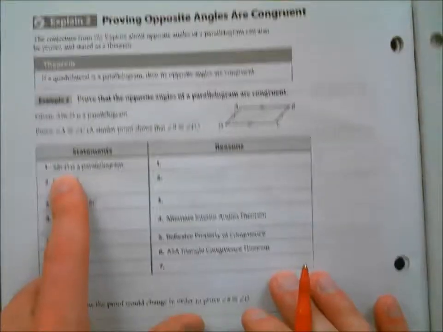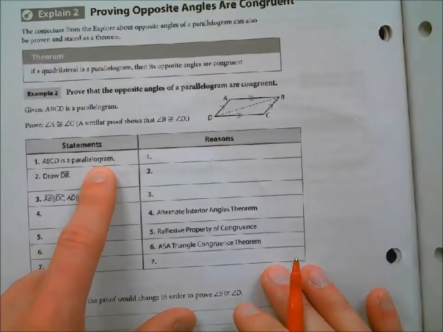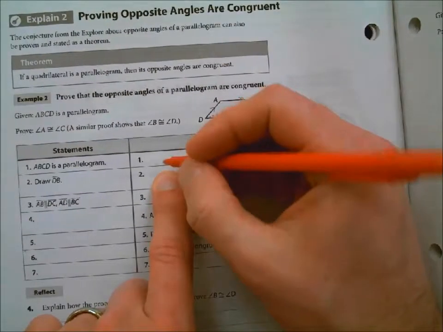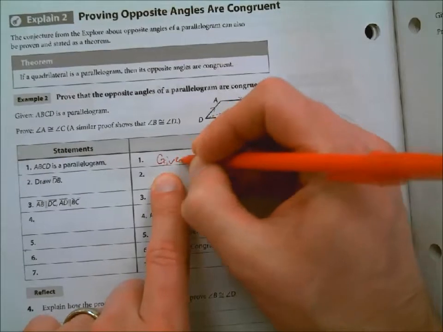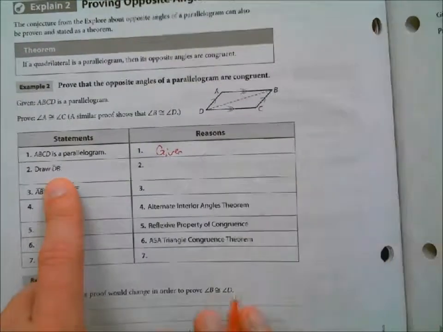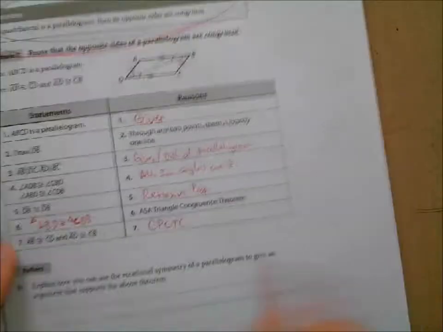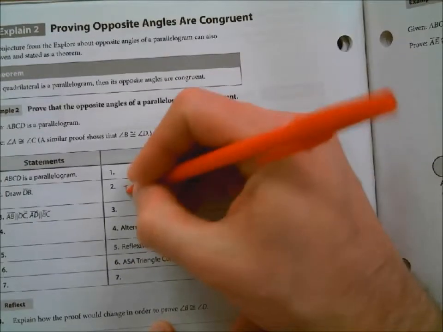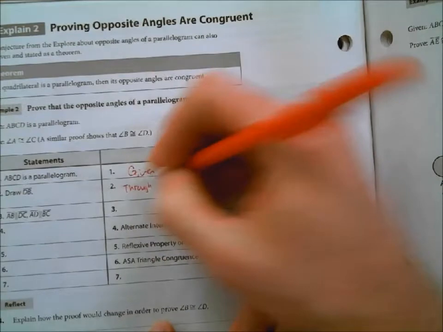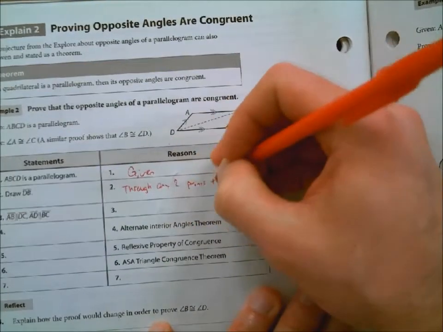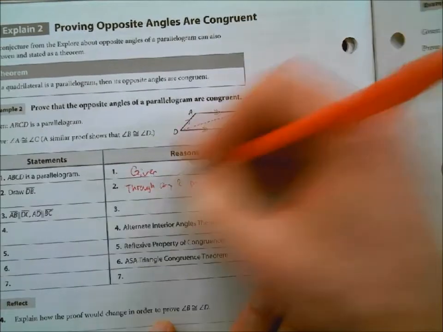ABCD is a parallelogram. Okay, so we've got that right there. How do we know that's true? Given. Okay, then it asks us to draw segment DB. Okay, so segment DB, how were we able to do it before? Through any 2 points, there's exactly 1 line. So that's kind of like our reason there. Okay, same idea. Through any 2 points, there is exactly 1 line.